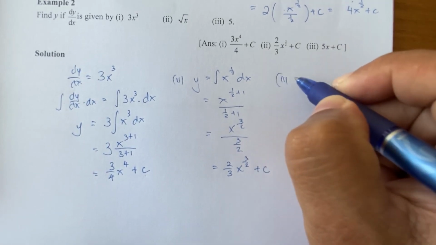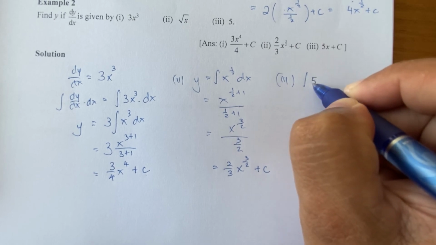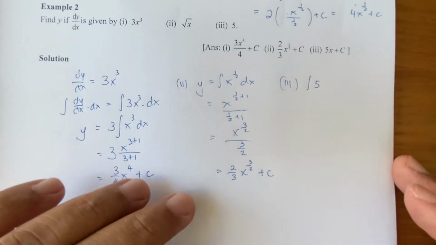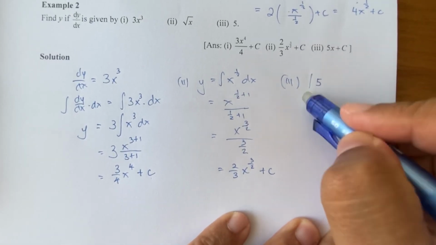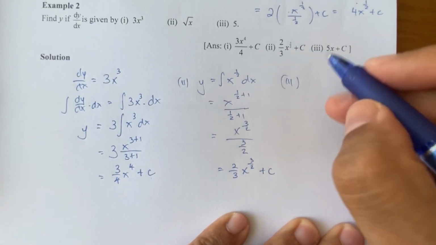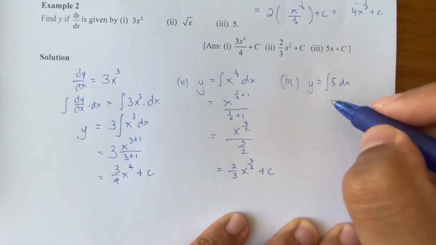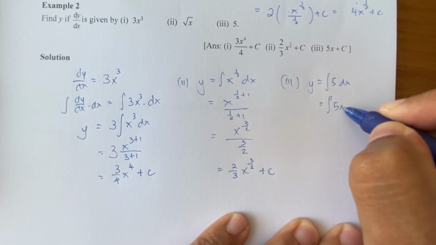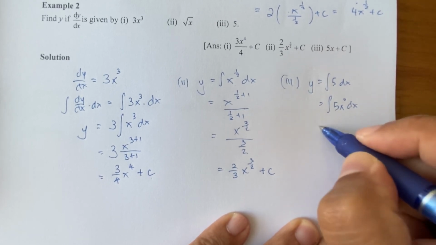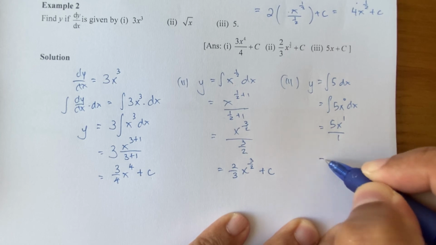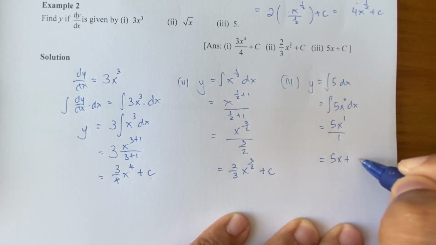For part 3, if the dy/dx is 5, so y shall be the integral of 5 dx. Now this is going to be 5x power 0, right? So in similar fashion, this is 0 plus 1, 0 plus 1. So this is going to be 5x plus c.